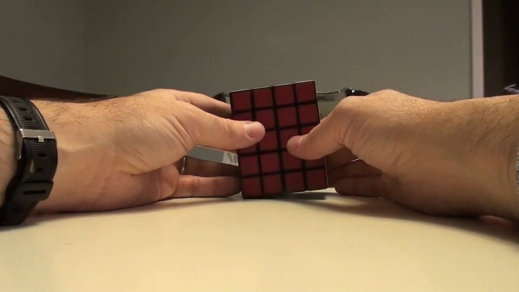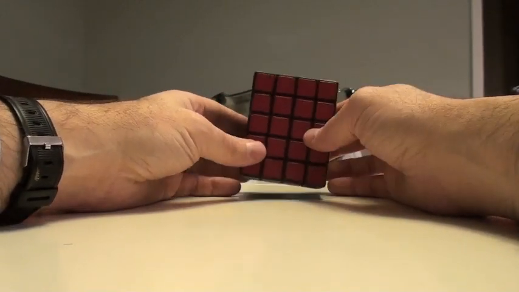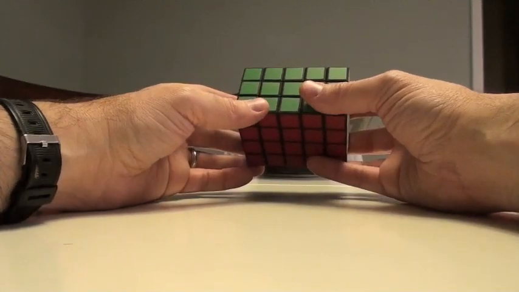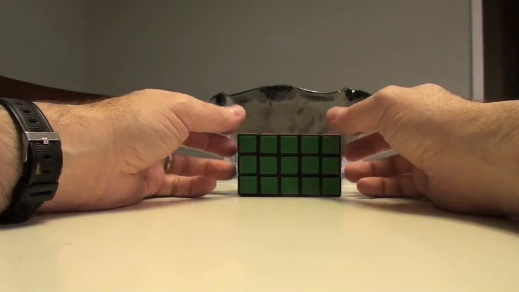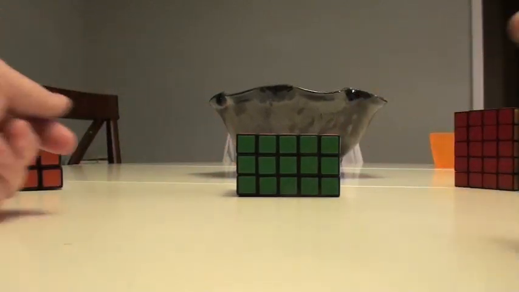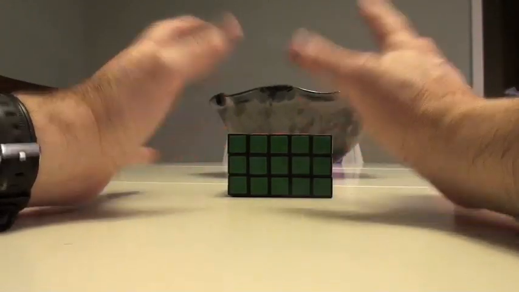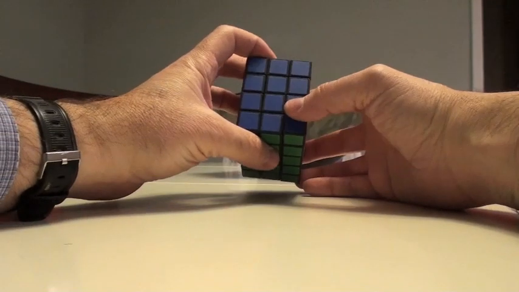Like I assumed that you knew how to do a 4x4x5. I assumed you knew how to do a 3x3x4. And then I started using certain terminologies that might have been confusing. So now I'm going to do it a little differently. I'm going to assume that you know nothing about solving cuboids and just start from the beginning.